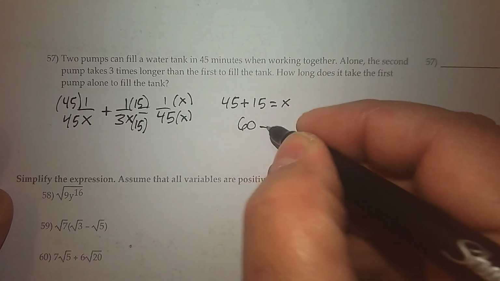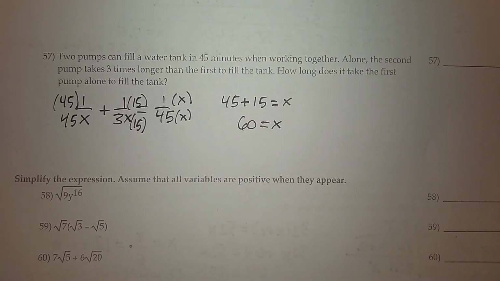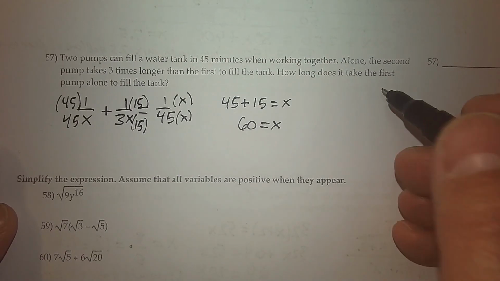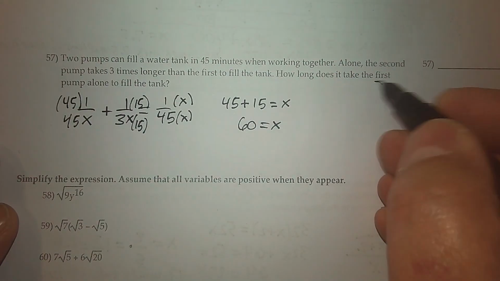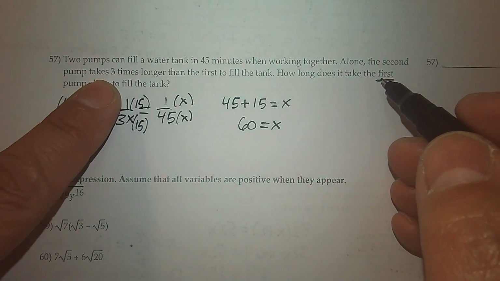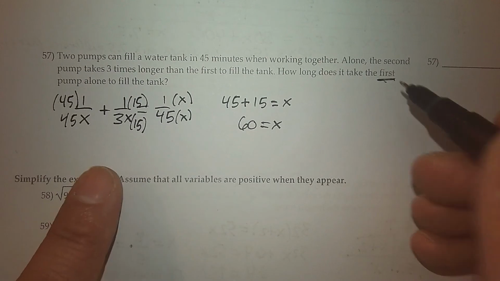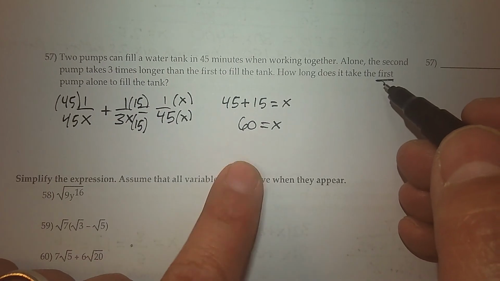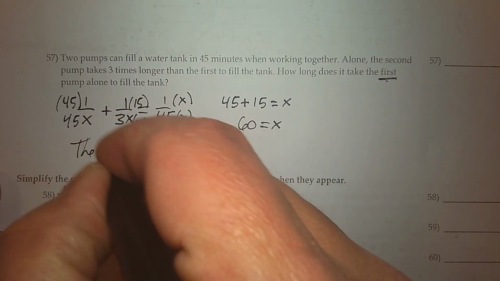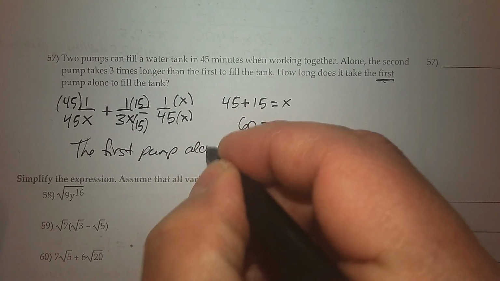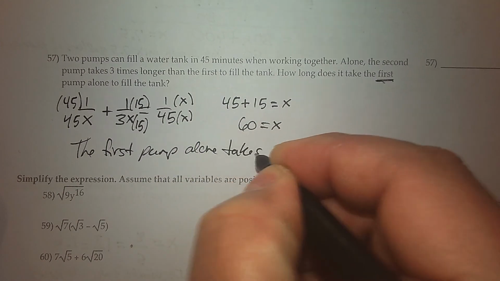And how long does it take the faster pump? Now, which one is faster, the first one or the second one? The first one, right? The second one takes 3 times longer. So how long does the second one take? 180. But I'm asked for the first pump alone. So the first pump alone takes how long to fill the tank?